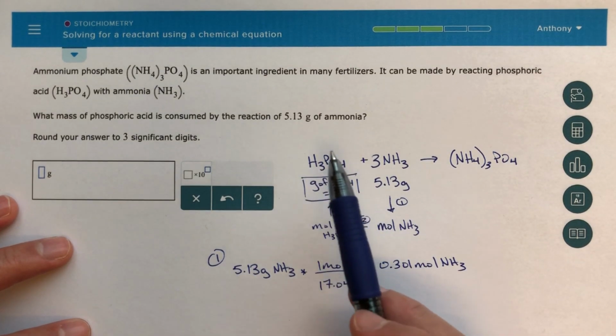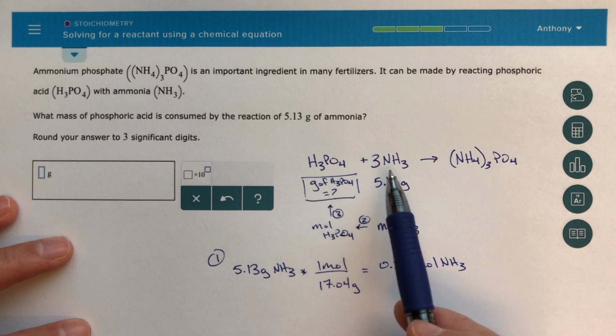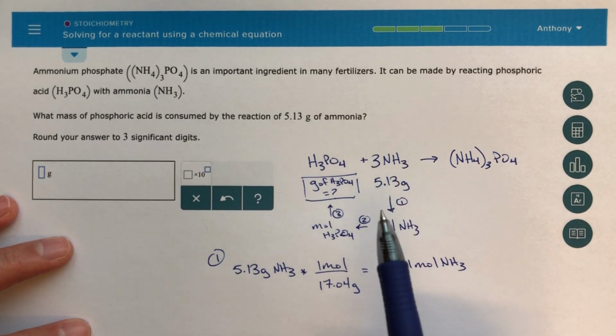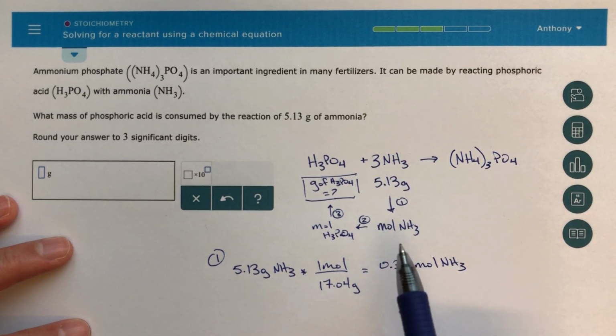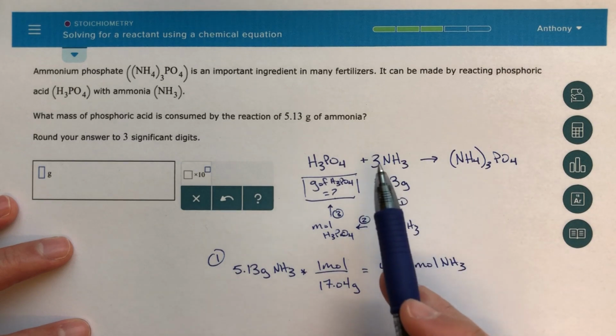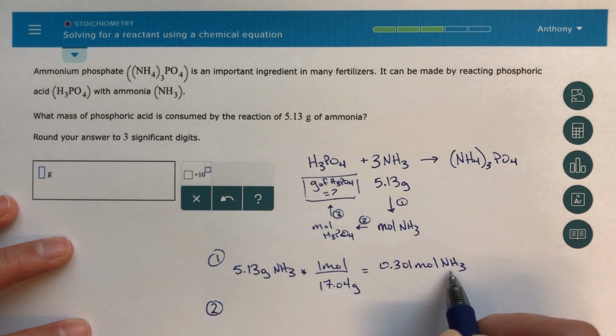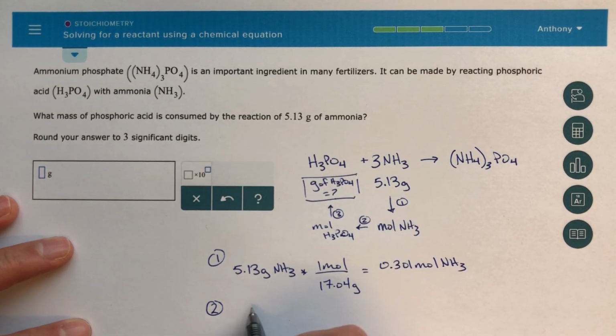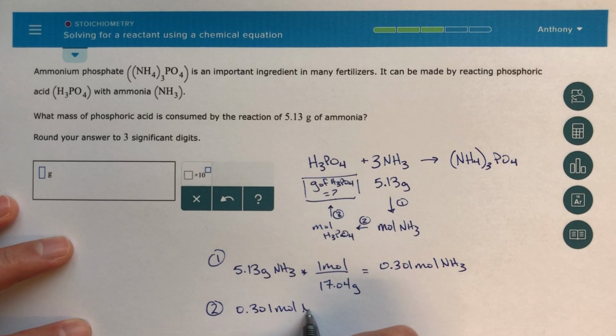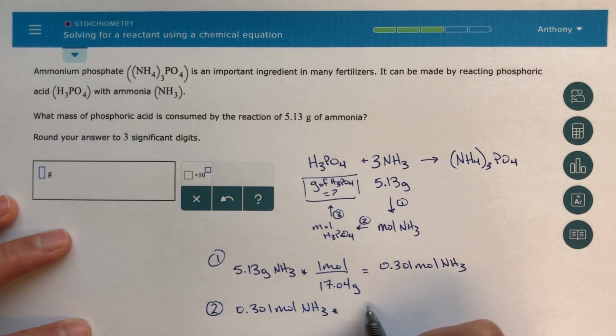Every one of these phosphoric acids requires 3 NH3, 3 ammonia molecules to do this reaction. So I can use that as a 1 to 3 mole to mole ratio to convert from moles of NH3 into moles of H3PO4. That's going to look like this, 0.301 moles of NH3. We've got to be really careful with our units here, right?